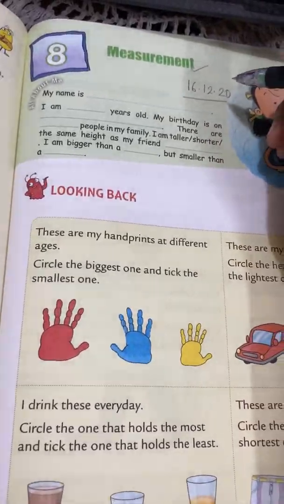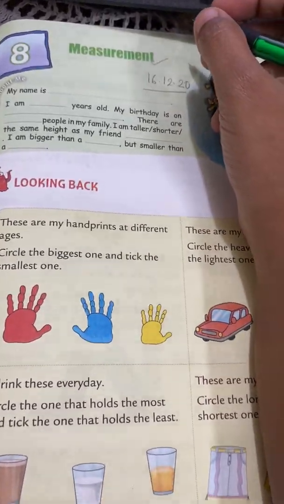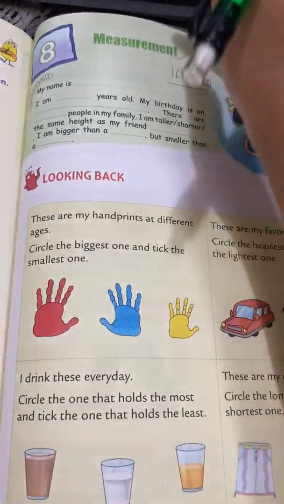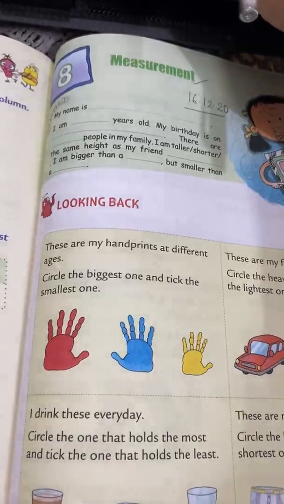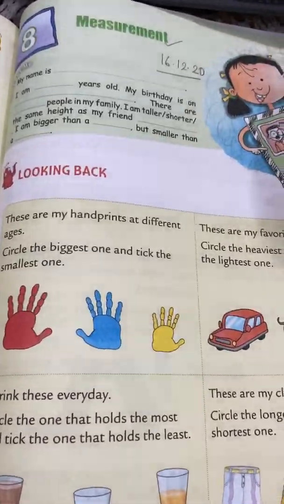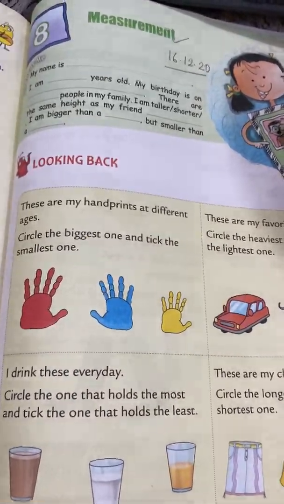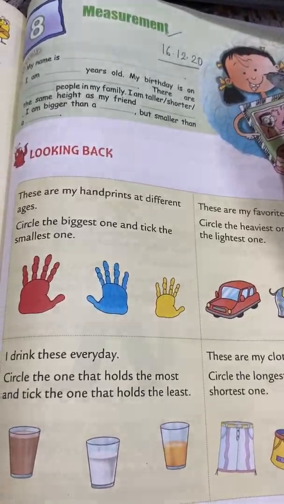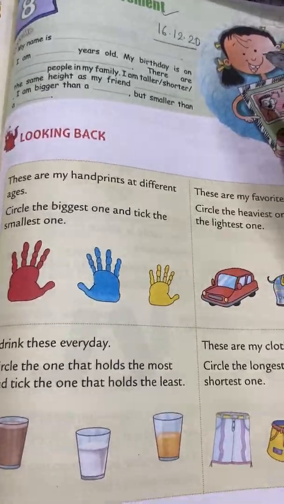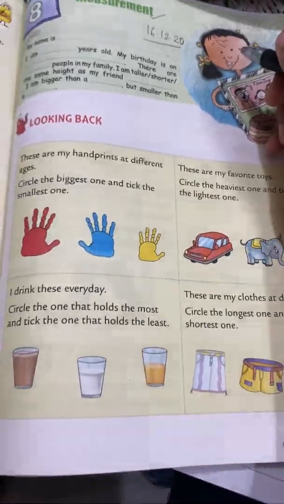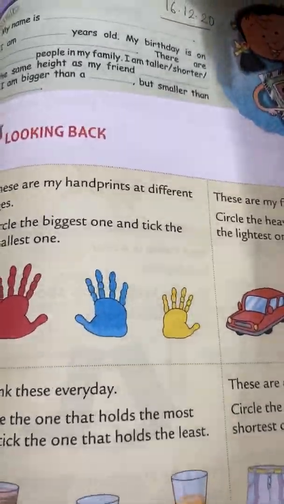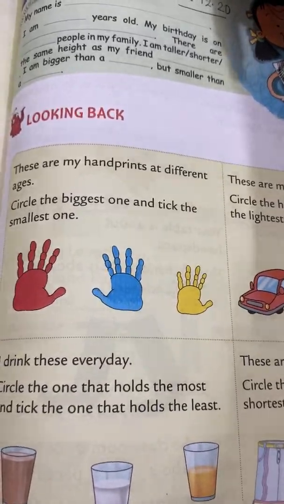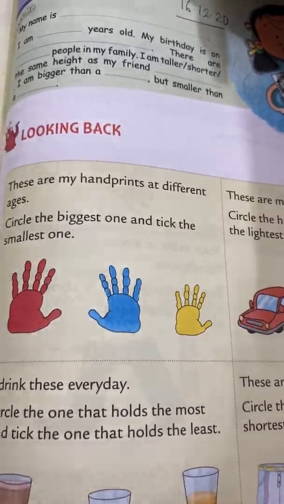What do we mean by measurement? If you remember, when you were all coming to school, in your sports class, your PT teacher, Jitendra sir, or Jason sir, would take you to the sports department, right? And he will try to see your height. Why would he do that?